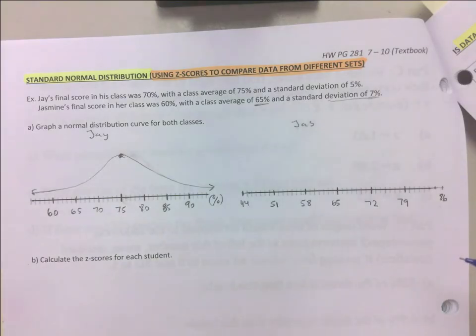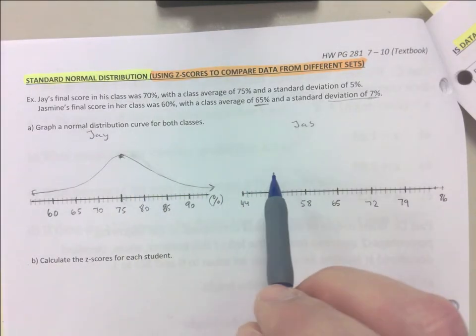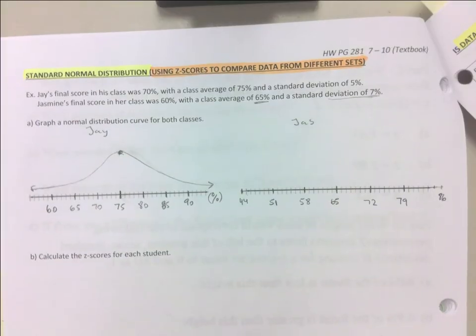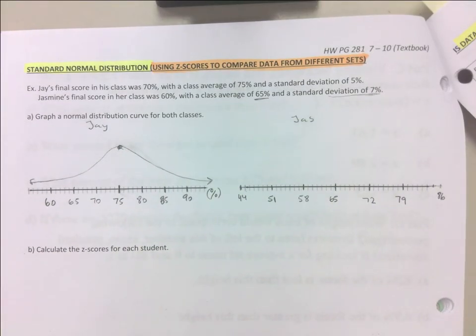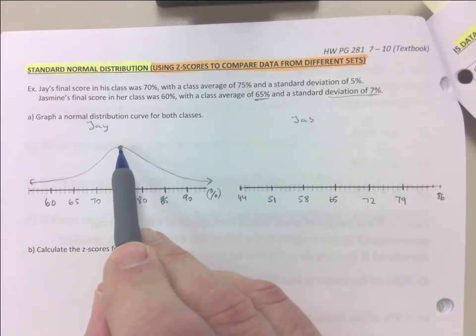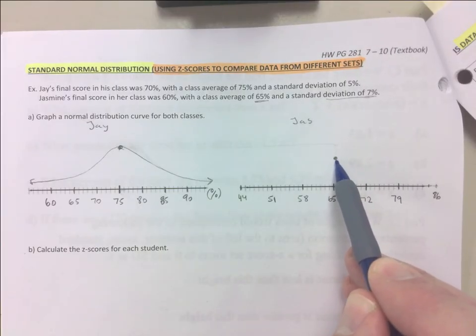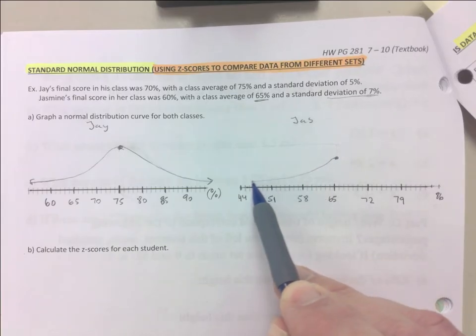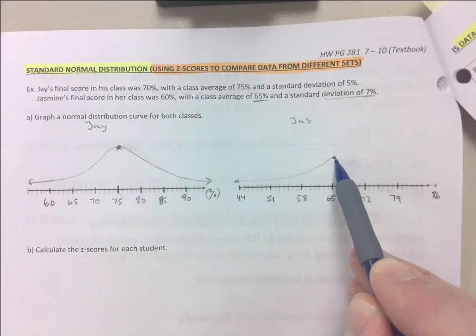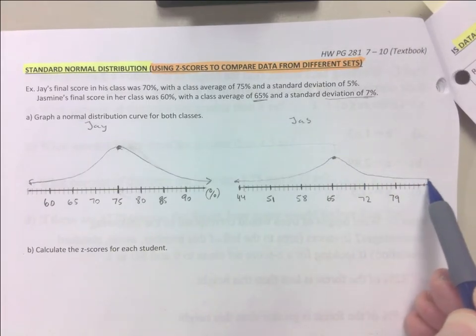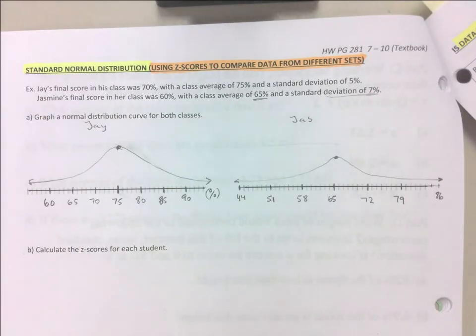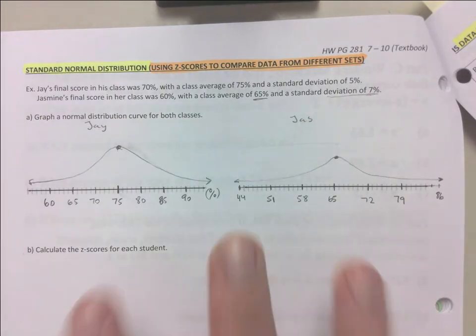We could have had them both on the same graph, but I wanted them separate. Between the two bell curves, which one is going to be flatter? Yeah, Jazz, because it's a bigger standard deviation. It's more spread out. So we're going to just kind of use this as a reference, and we're just going to make sure we're a little lower. Okay, so those are both of the classes.